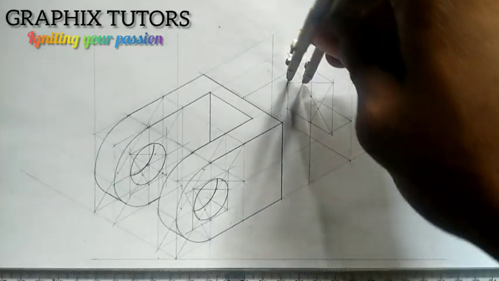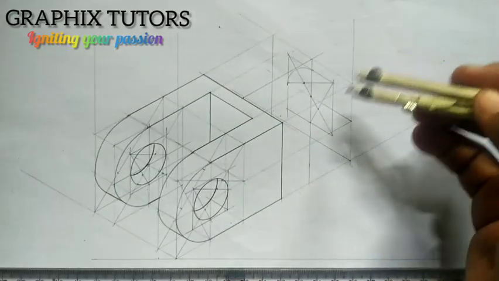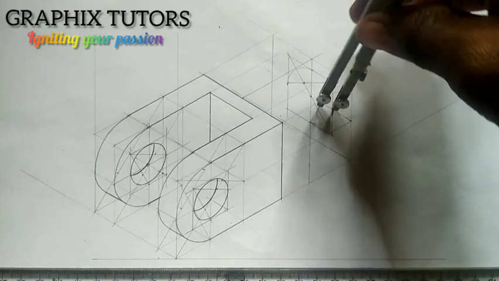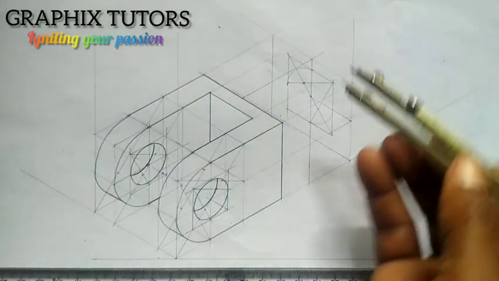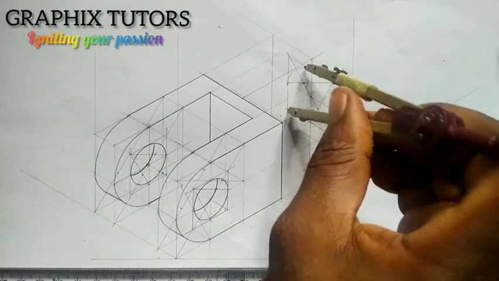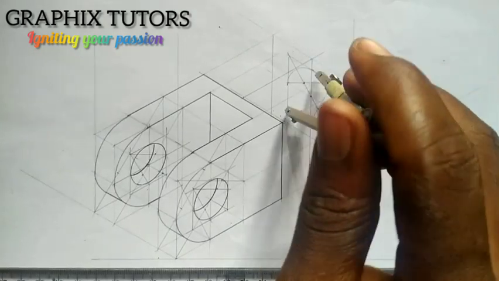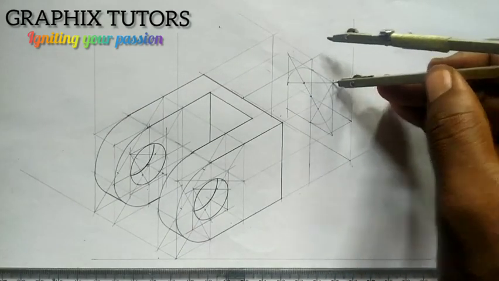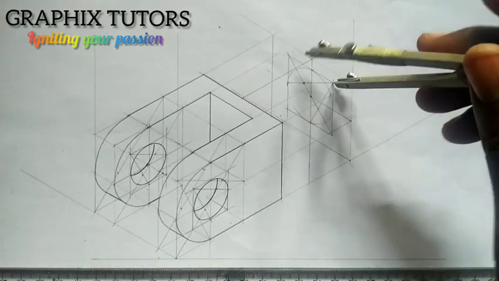Use a faint line first since you're not sure. Then you come here also, you do the same thing too. Something like this. And you place it at this end, you have here too, closing it up. Something like this. And you come here also, you do the same thing too. Place it here, something like this, right?